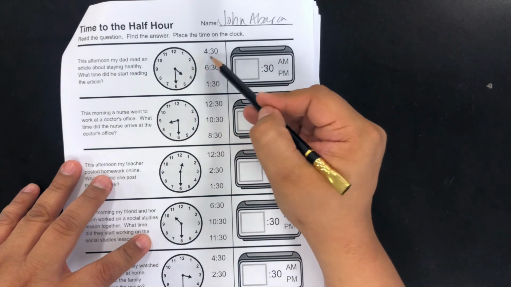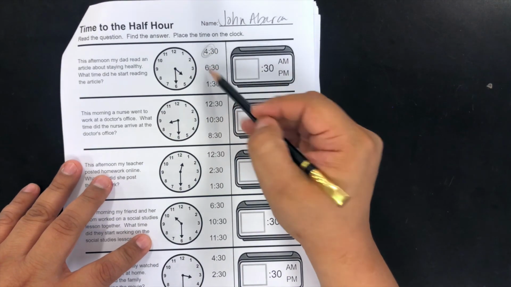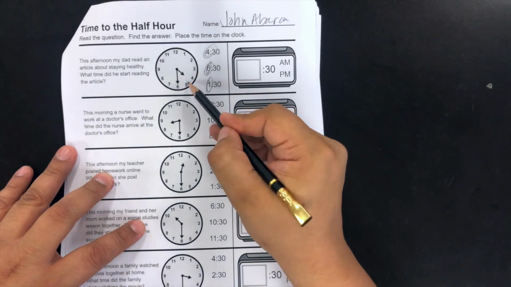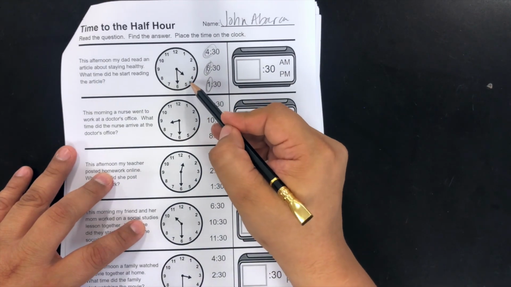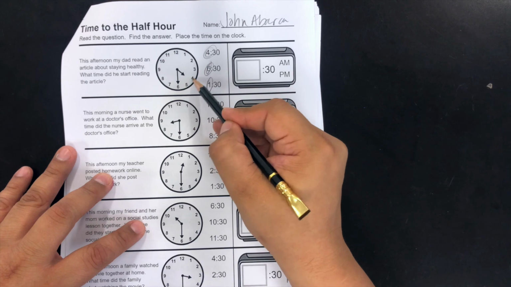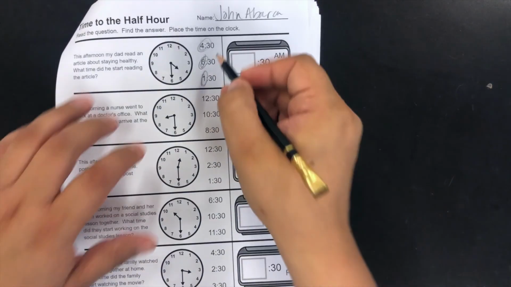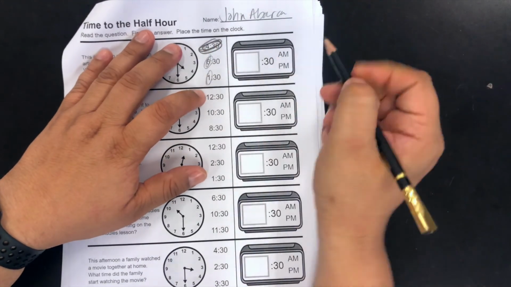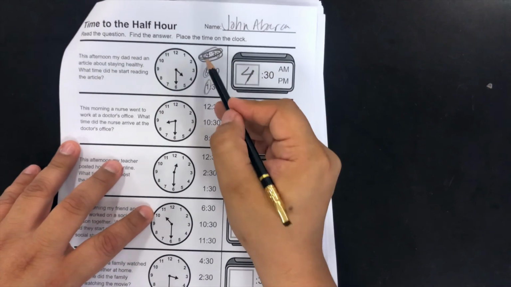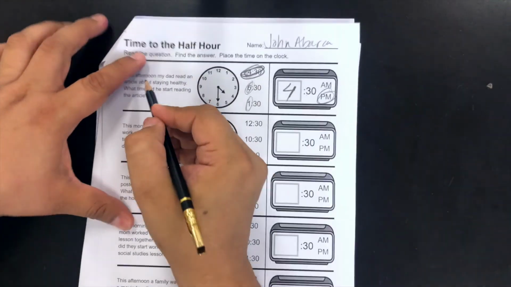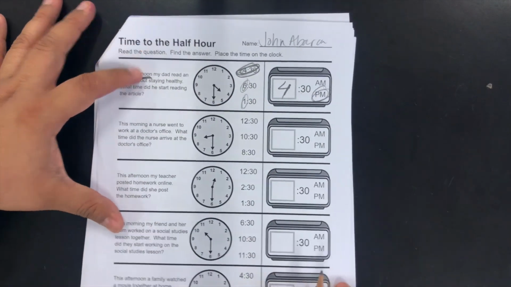So let's look at these beginning numbers. 4, 6, or 1. What is this pointing to? Is it closer to 4 or closer to 5? It's closer to 4. So this is going to be our answer. 4:30 p.m. because it was in the afternoon.